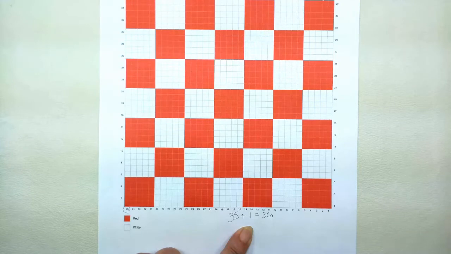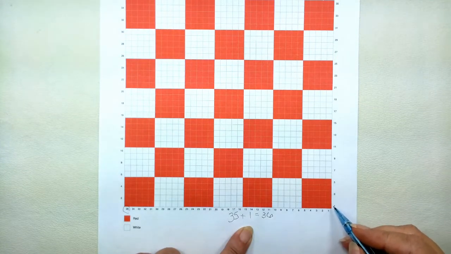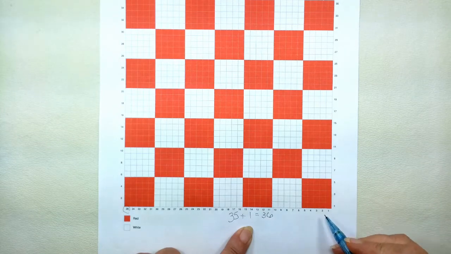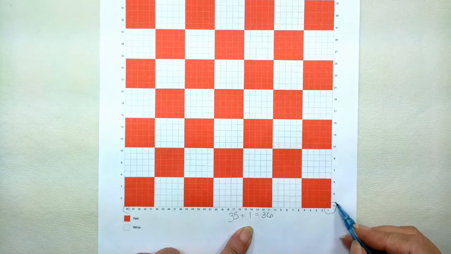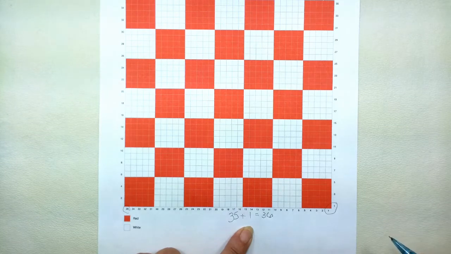The next thing that you need to look for: usually there's a place on the pattern where the number 1 meets for both column and row. So this is 1 and 1 here, and like I said, I'm sure the numbers are a little small, so it's difficult to read.